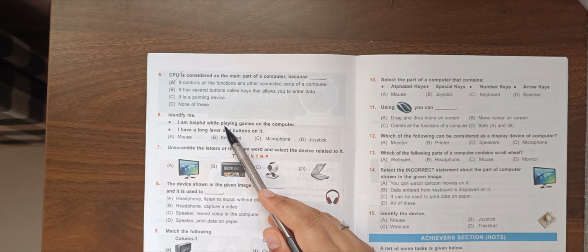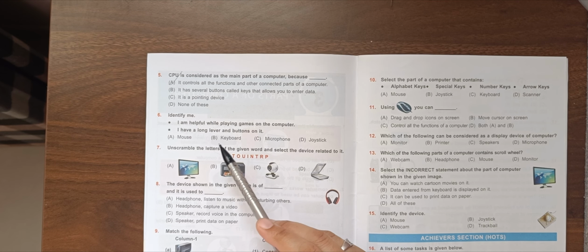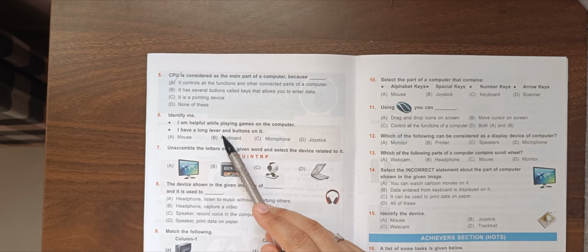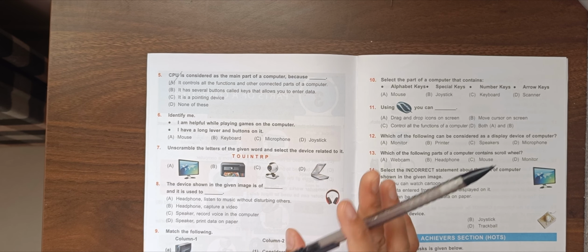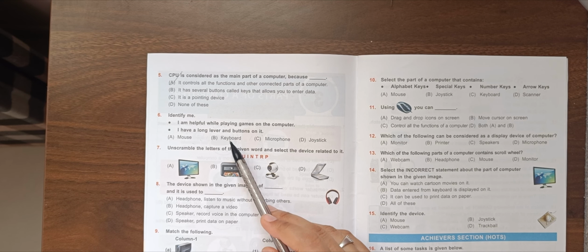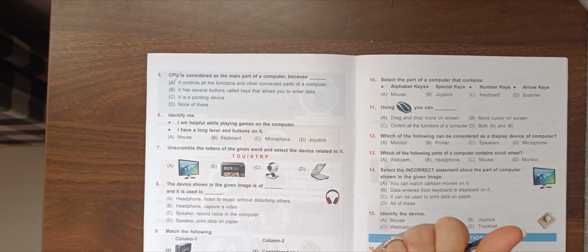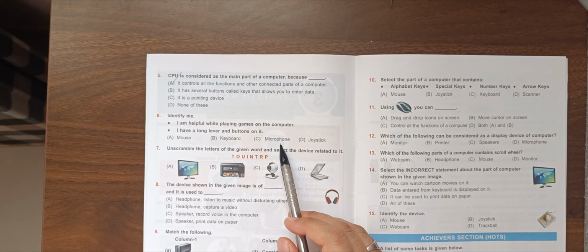Identify me. I am helpful while playing games on the computer. I have a long lever and buttons on it. Mouse doesn't have the long lever. Keyboard we don't use for playing games. We use it, but it doesn't have the long lever. Microphone is also not.